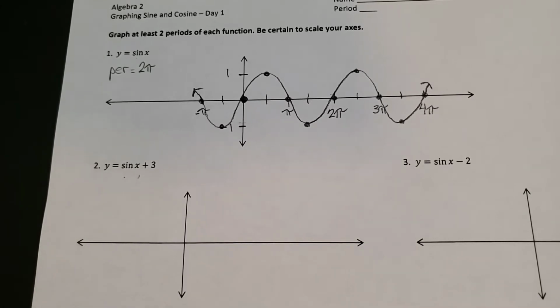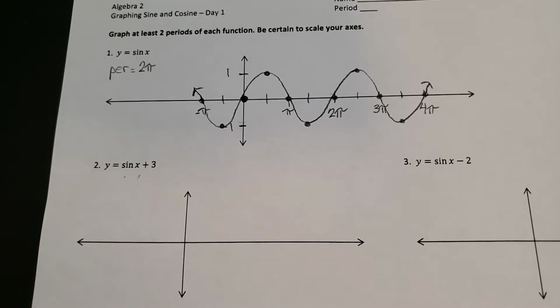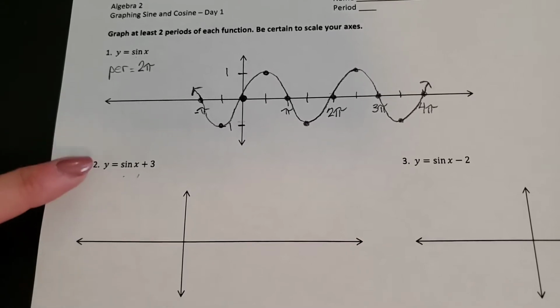Now, what we want to talk about today is how do we begin to transform the sine and the cosine curve? Now, the beautiful thing about mathematics is all of these transformations of functions use the same rules. So the same rules we were using way back at the beginning of the year of shifting vertically and horizontally still apply to trig functions. So take a look at number 2 here.